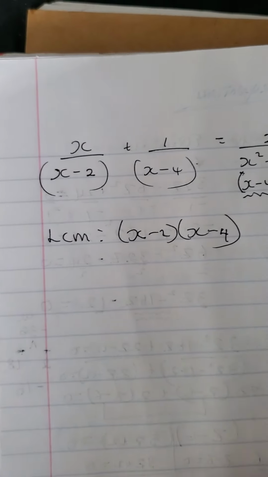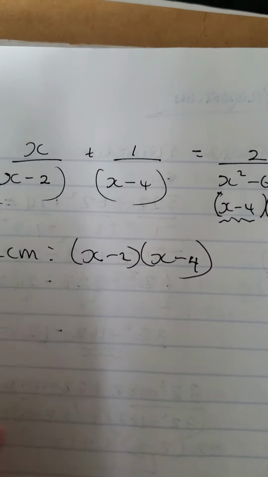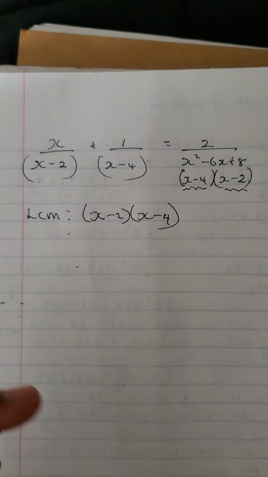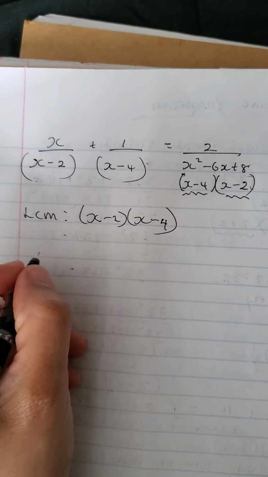And now I'm going to multiply all my terms by the LCM so I can get a nice linear looking equation and then solve for x. So let's get to work.